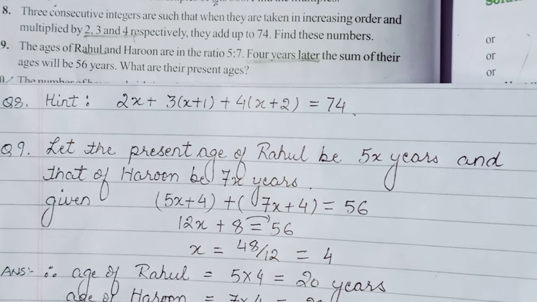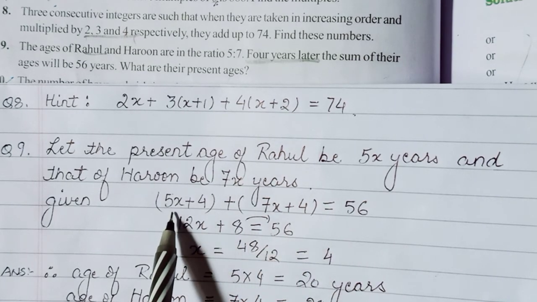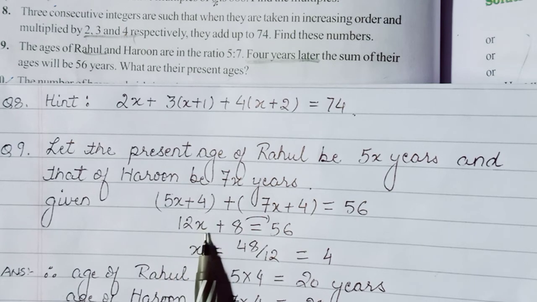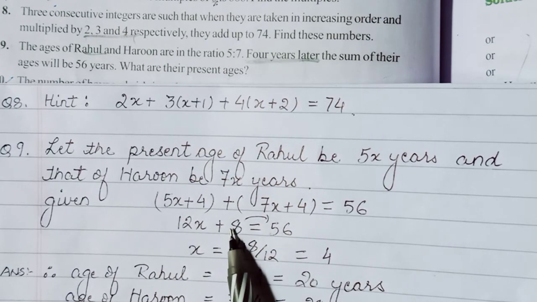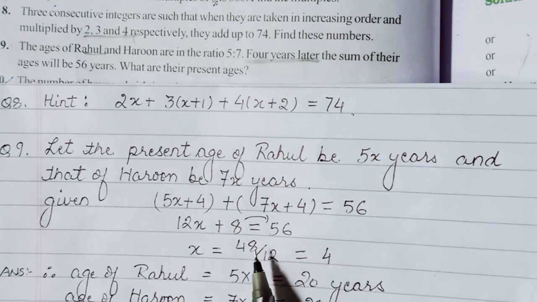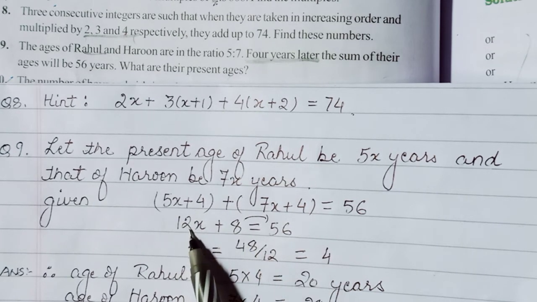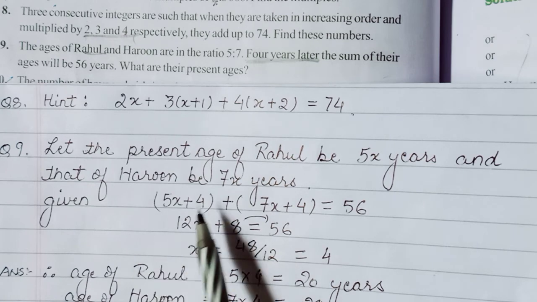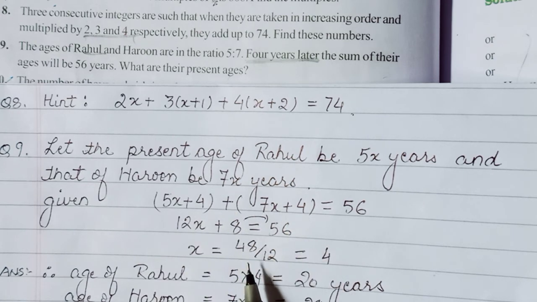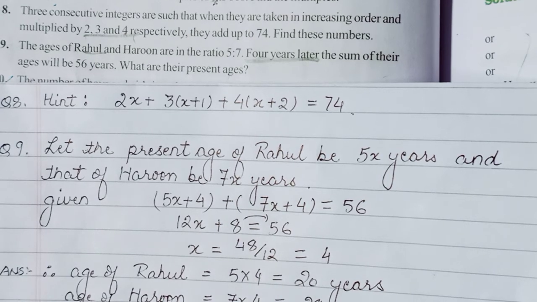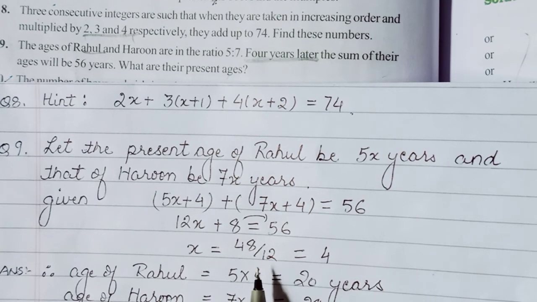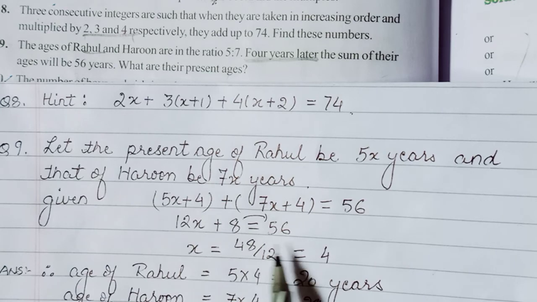Okay, now putting all the x's together, 7x plus 5x, which gives you 12x. Then 4 plus 4, 8 will be taken to the other side. 56 minus 8 on the right side will become 48, and then you'll divide it by 12. Solving I have cut short out here because we've done enough solving of equations. Even you should be able to do some of the steps orally now. Okay, mentally. So 12 4s are 48. So your x has come out to be 4.